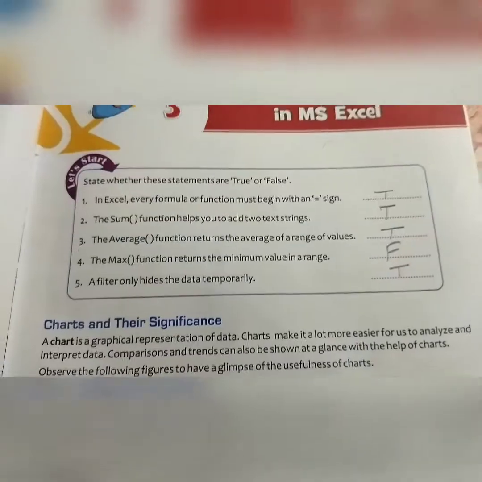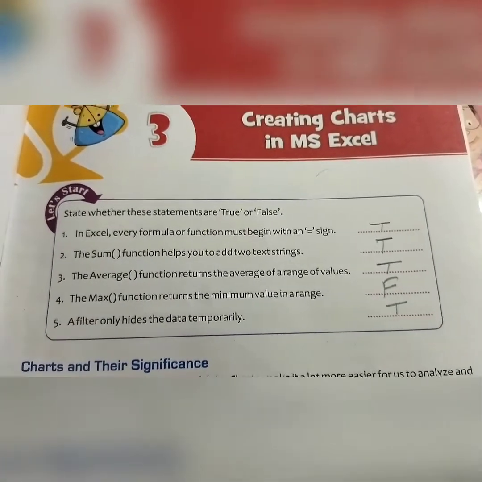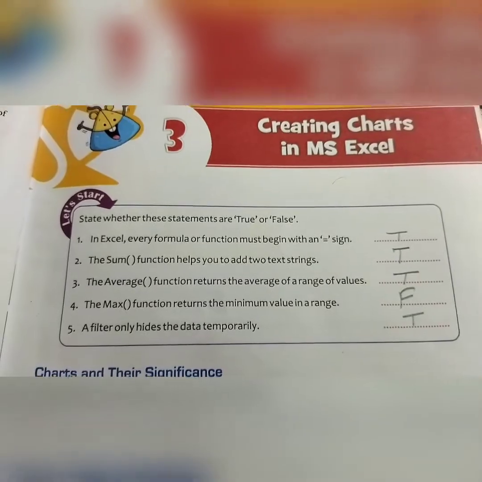In this video you can learn how to create a chart properly in an Excel sheet. So let's start this topic, students.